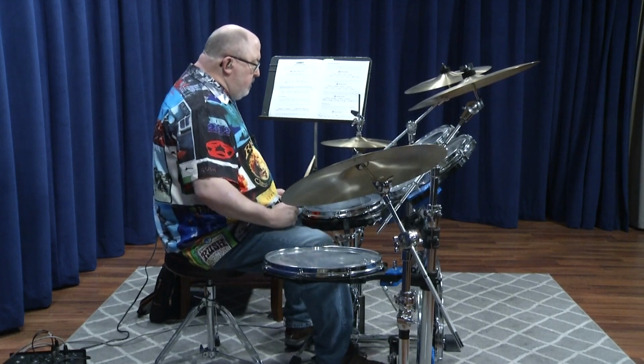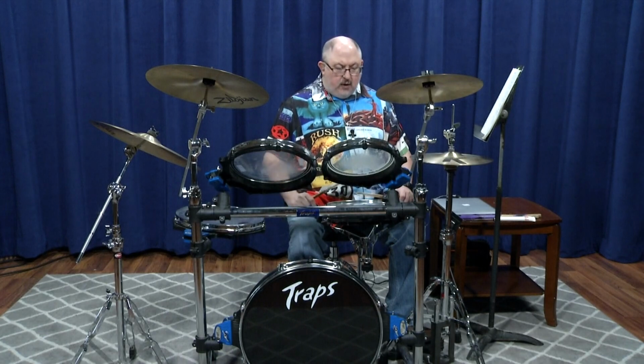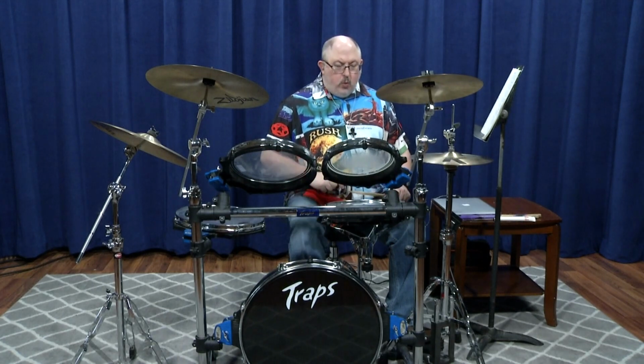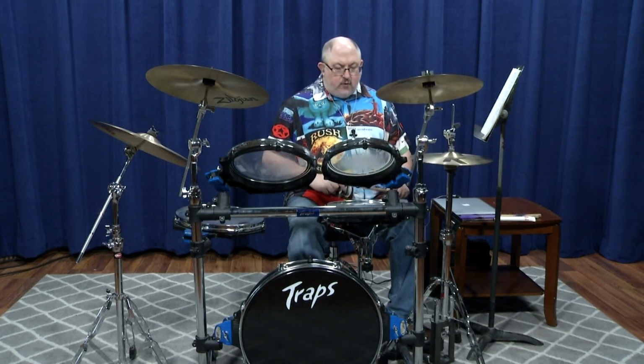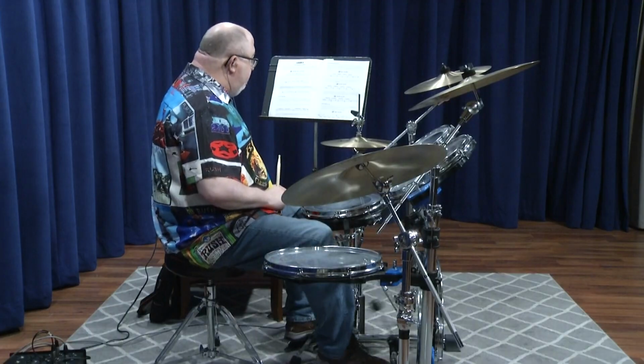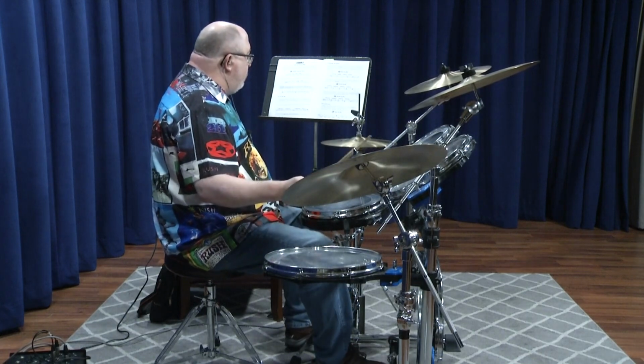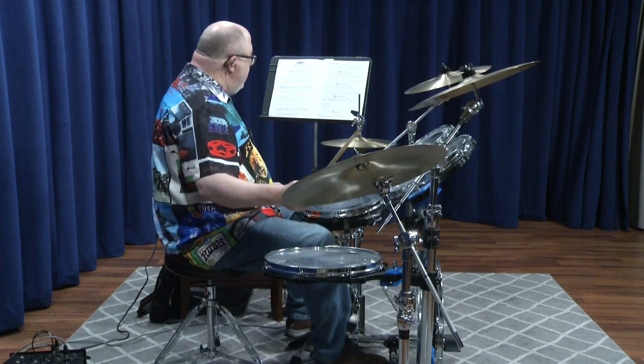Notice on 2 and 4, the bass and the hi-hat hit together. Let's do that again. Okay, while this is going, you got to think of the shuffle pattern on the ride cymbal. So I'm going to get that going.